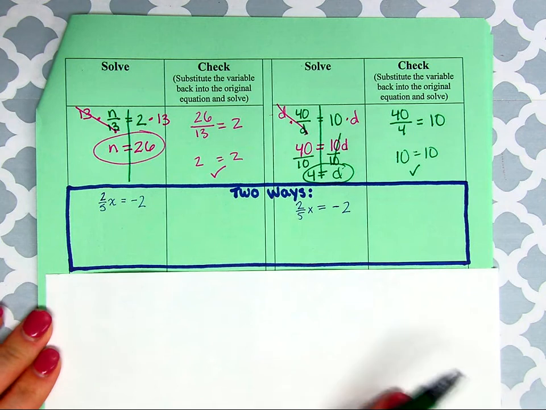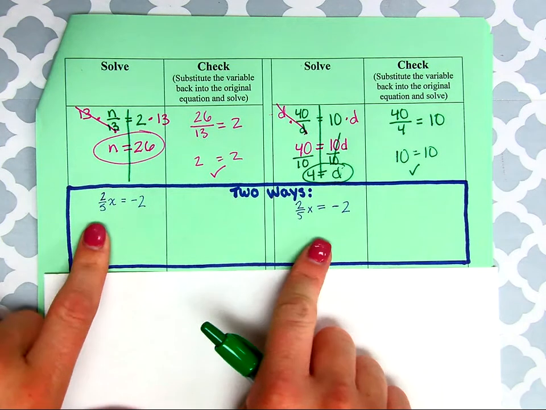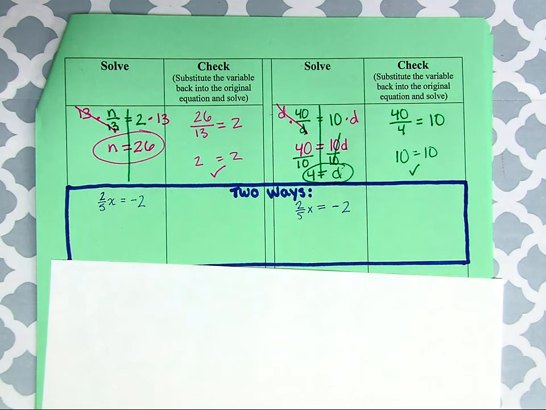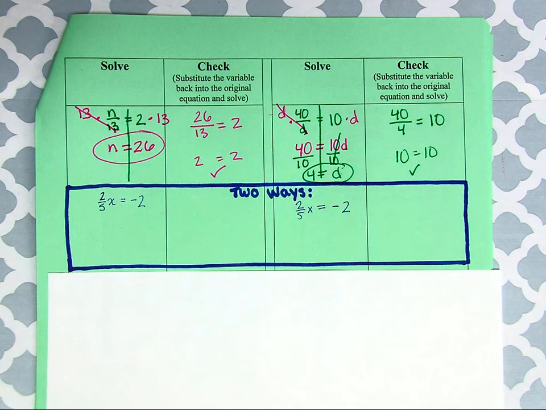So I'm going to solve the same problem twice. One is going to be more of a one-step, the other more of a two-step. You just pick whichever one you like better, and you do it that way every time. So you don't have to know both ways, you just need to know one of them. So pick which one speaks to you.